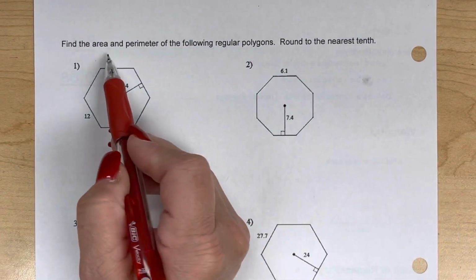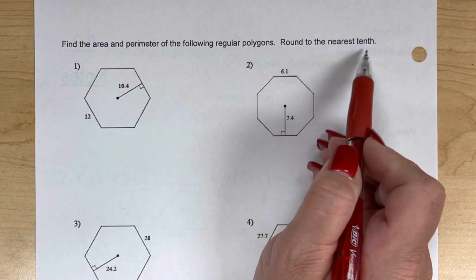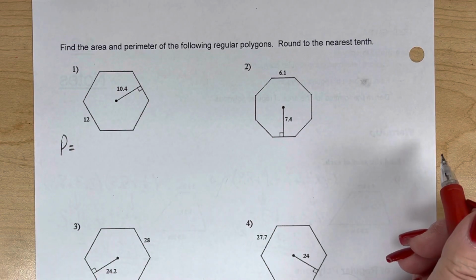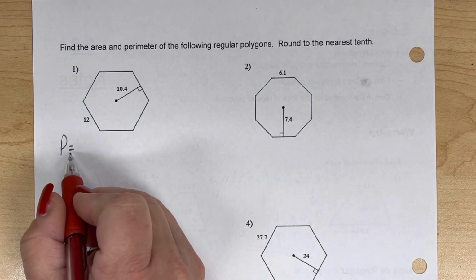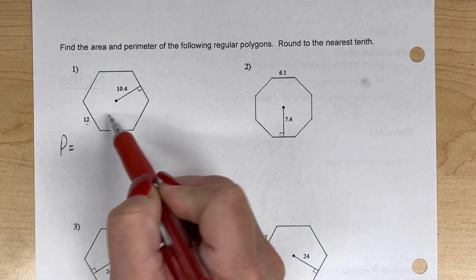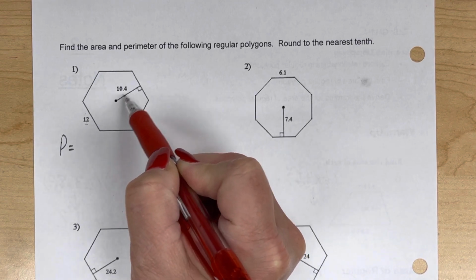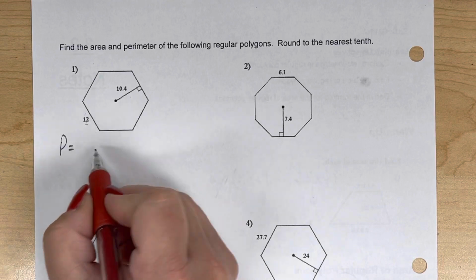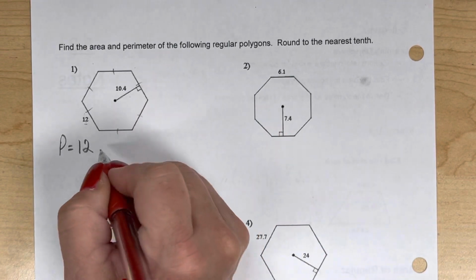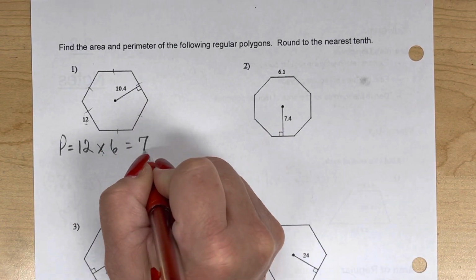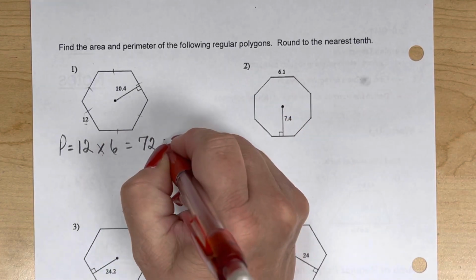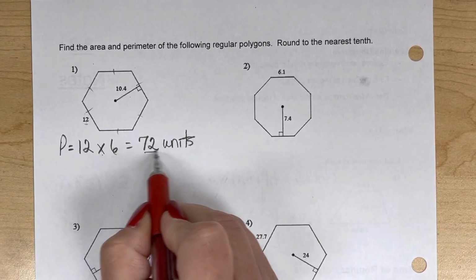Okay, so we're supposed to find the area and perimeter and round to the nearest tenth. We're going to find the perimeter first this time, simply because there is a little bit of a shortcut when you're finding the area. For the perimeter, you take the length of one side, and let's just clarify, the length of the side will be outside of the shape. The number that's inside the shape is the length of the apothem. So the length of the side is 12, times 6 sides, which would give you 72. It doesn't indicate exactly what type of measurement, so we're just going to say units. Just remember that you always need to label it.